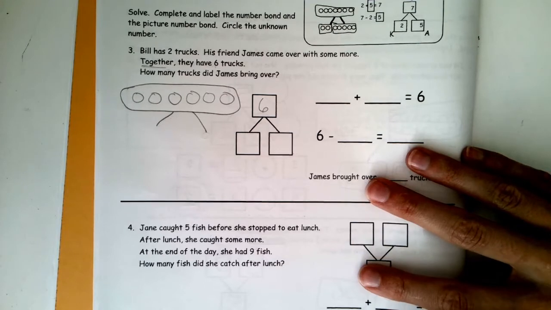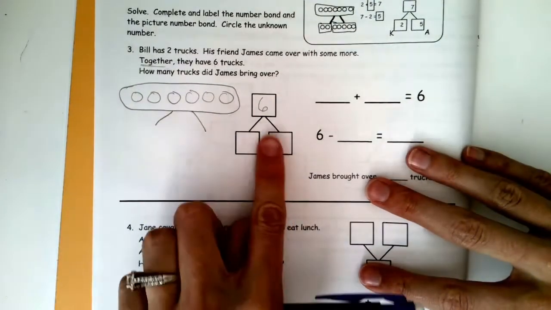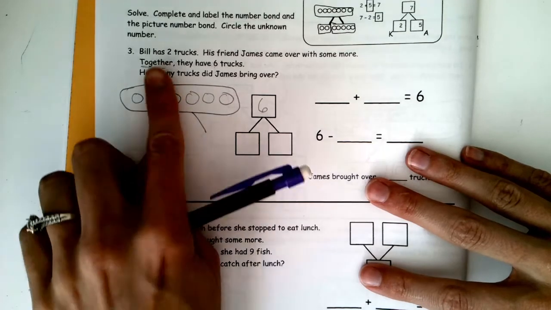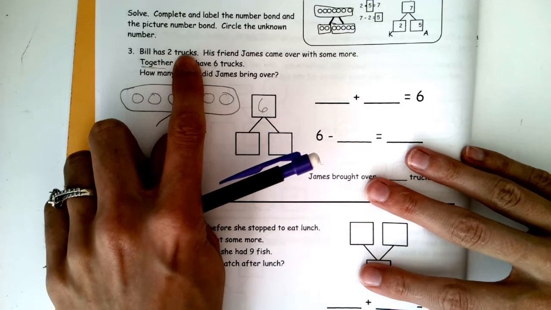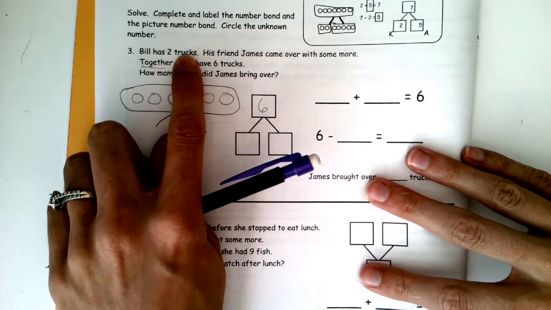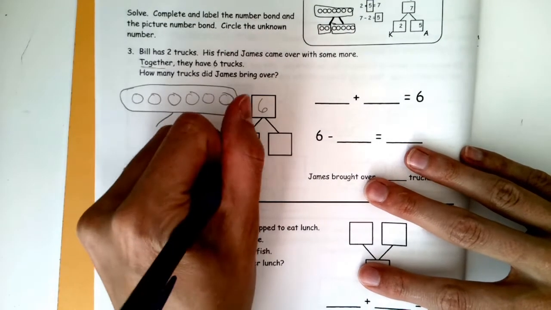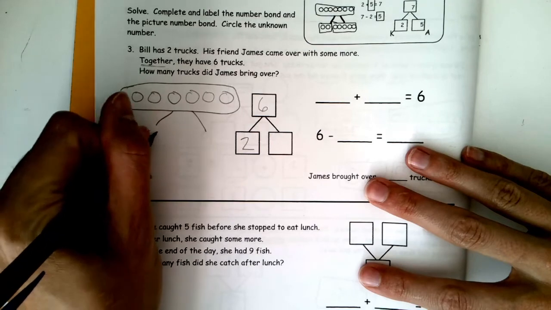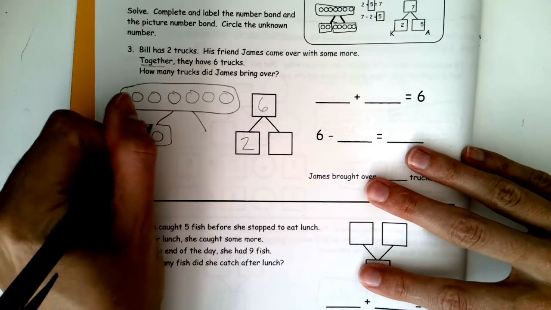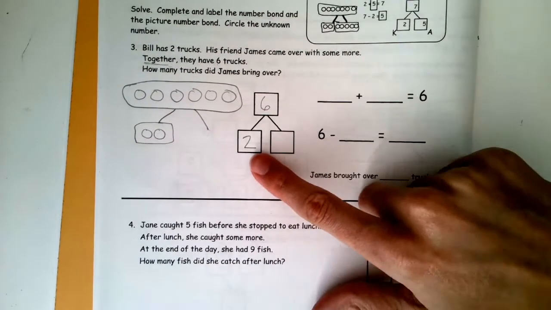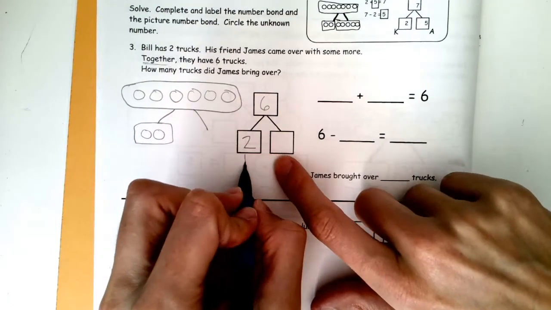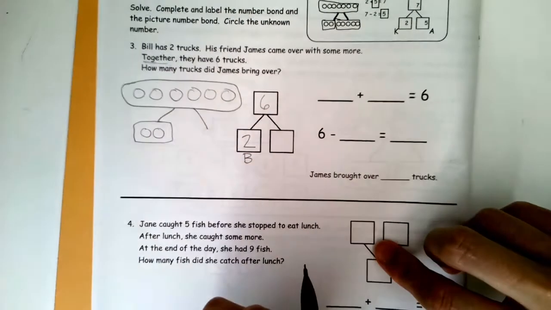All right, what other information did we know? We only have a whole number. We at least need a part if we're going to solve this. Bill has 2 trucks, right? There's our part. 2 trucks. So, put it in your number bond. 1, 2. Circle it. Now, what does this 2 represent? Whose trucks are these? These are Bill's. I'm going to put a B for Bill.